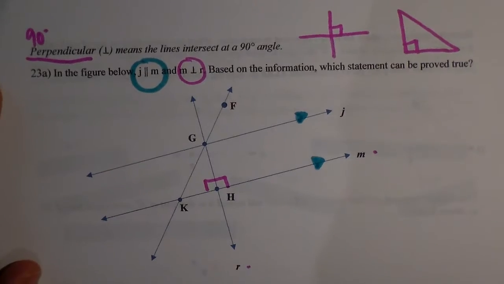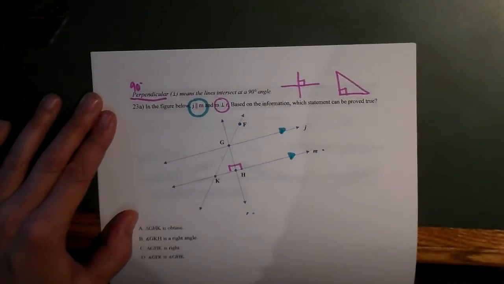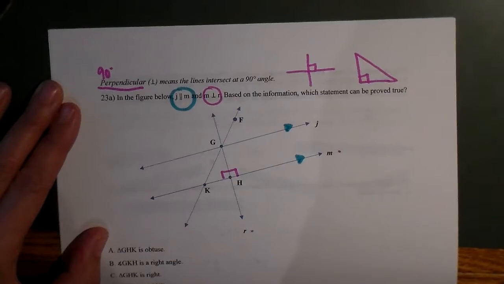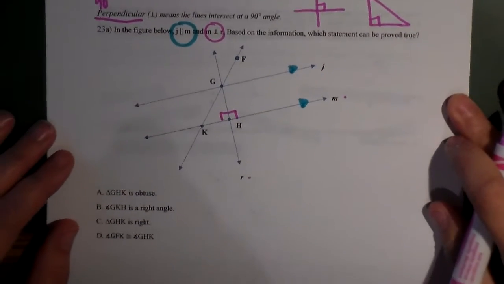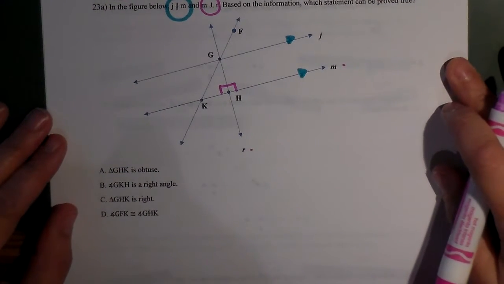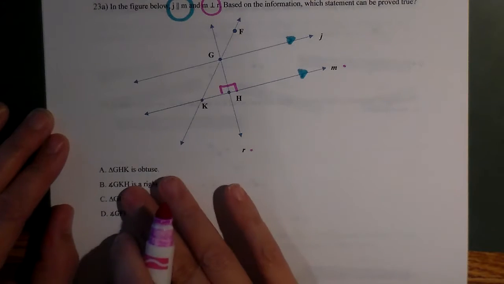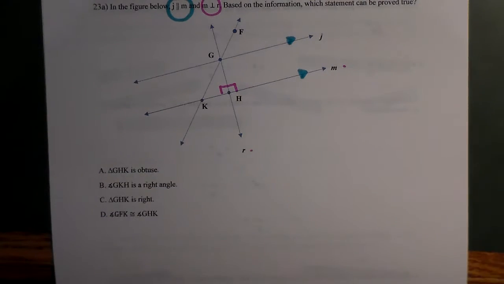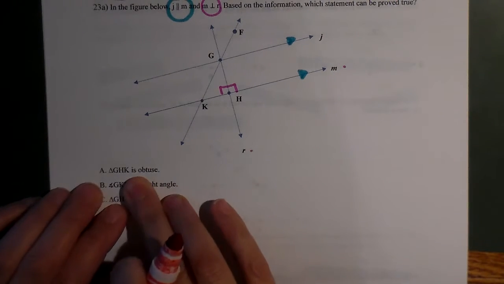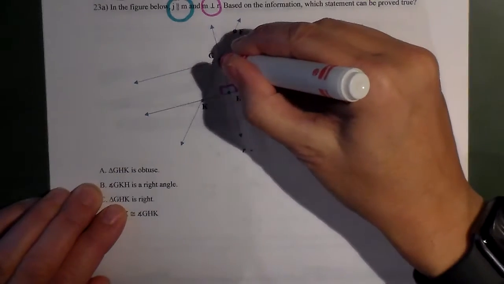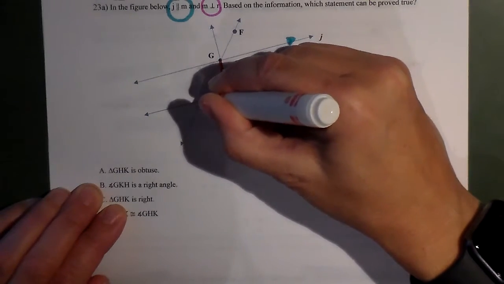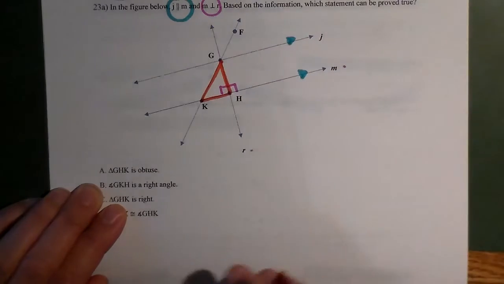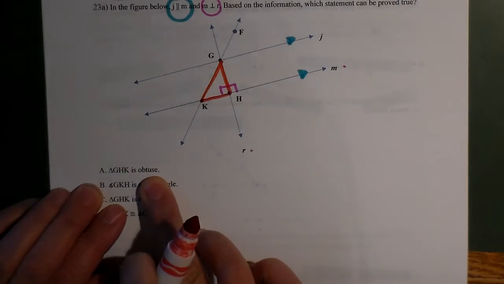Okay, I'm going to zoom out just a little bit so you can see the answer choices. Okay, so let's scooch up, and you can see here, let's look at the answer choices one by one. You've got 4 of them, and let's eliminate the ones that don't make sense. So the first one says triangle GHK is obtuse. Okay, here's GHK. This says it's obtuse. Well, obviously it's not obtuse.